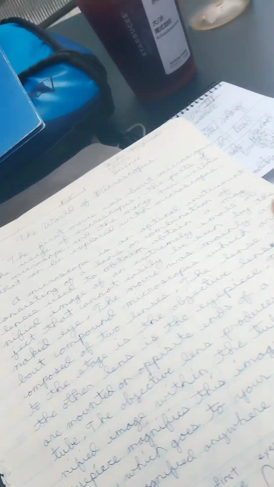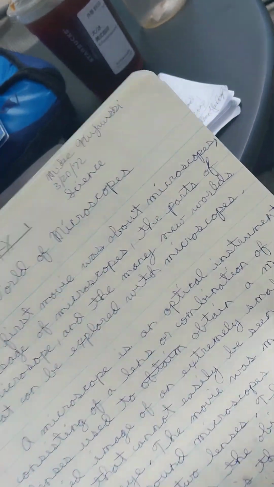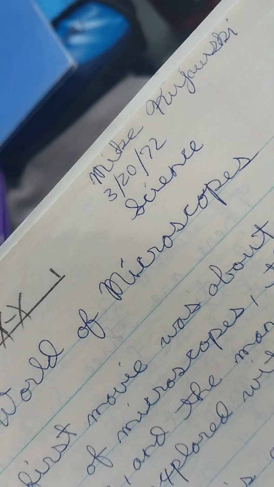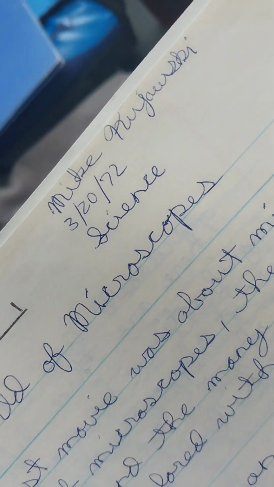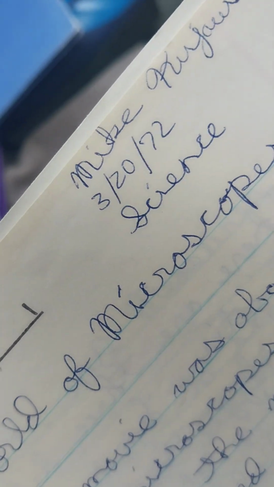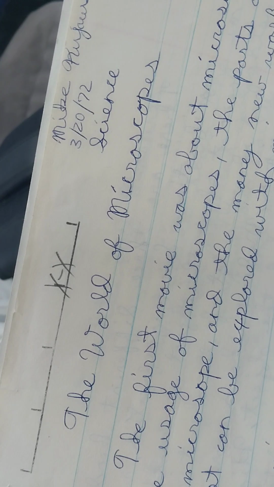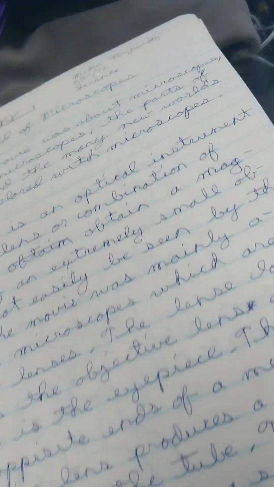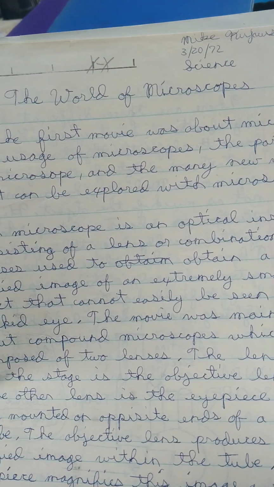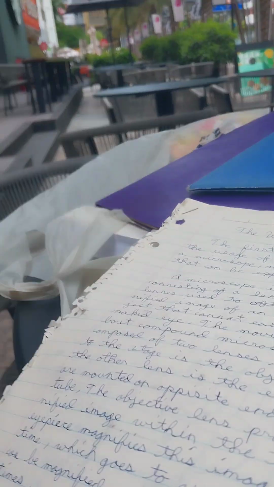This is the end of July 2023 here in Shenzhen, China. This is an old science homework paper I wrote way back in 1972, Mike Kajowski, for science class, March 20th, 1972, 3/20/72. It's called The World of Microscopes. It is a summary of a movie that we watched in grade 8 about microscopes. So I will read it to you briefly here.